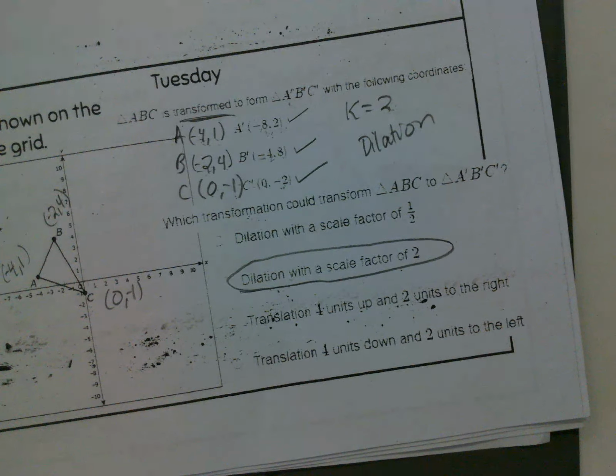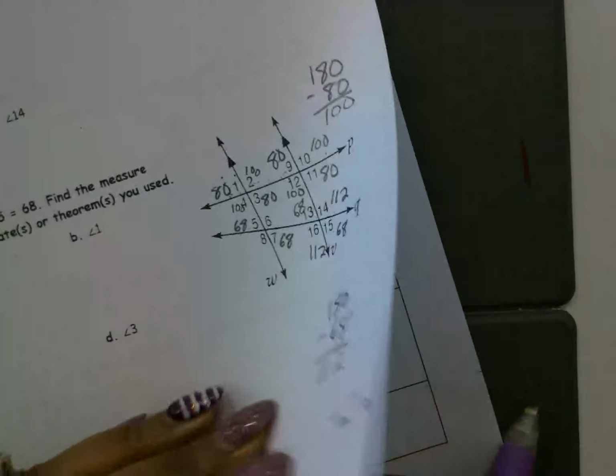We'll pause for the calls and then we're going to go over the homework. Okay. All right, let's look at the homework. We already went over Monday's homework. Let's look at Tuesday, please.